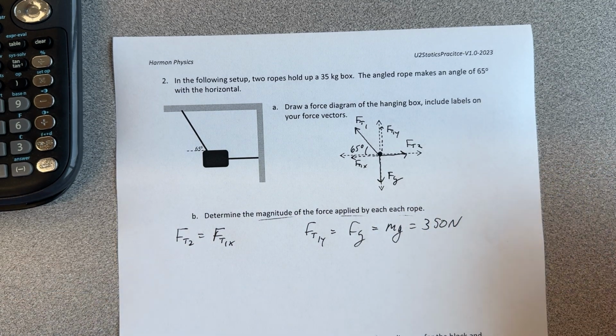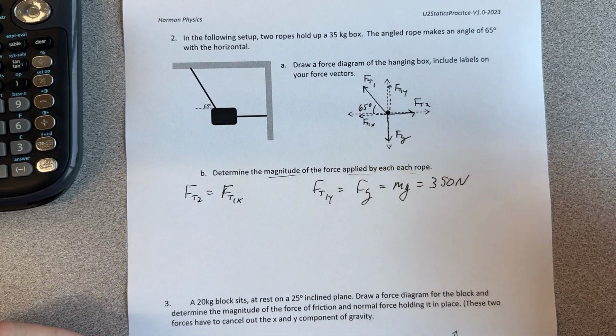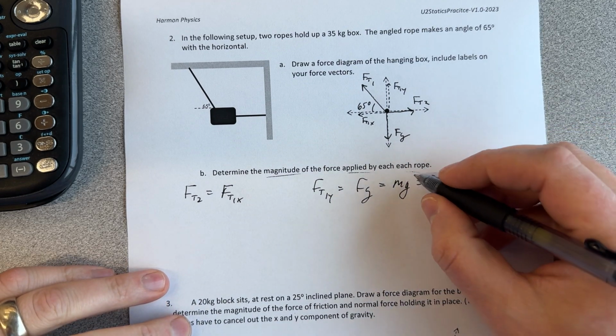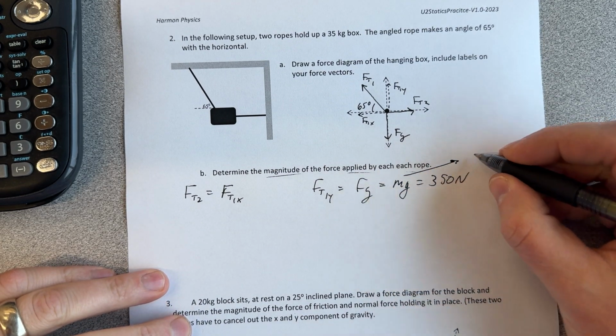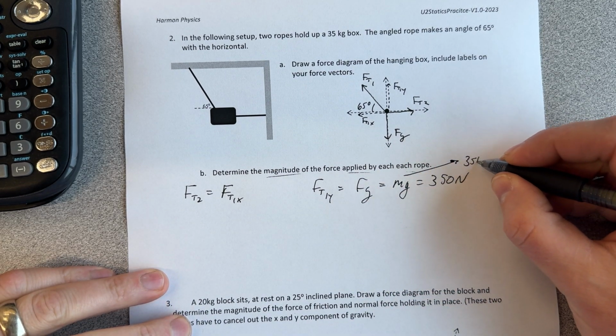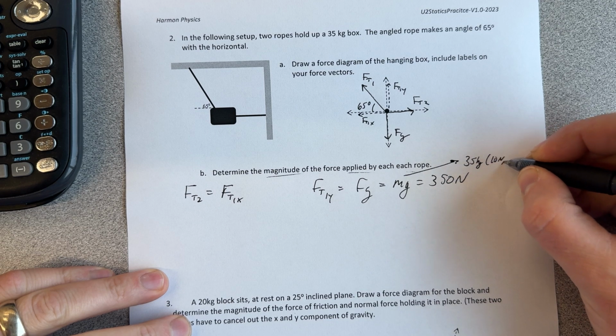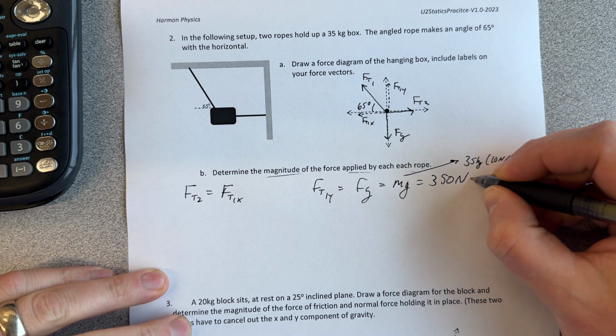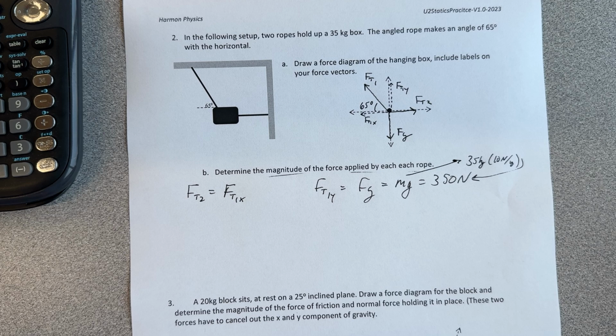You probably would want to show this calculation, so I guess I should show it. That would be 35 kilograms times 10 newtons per kilogram. That's where that came from.